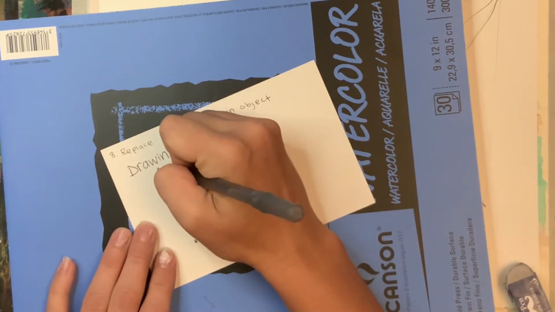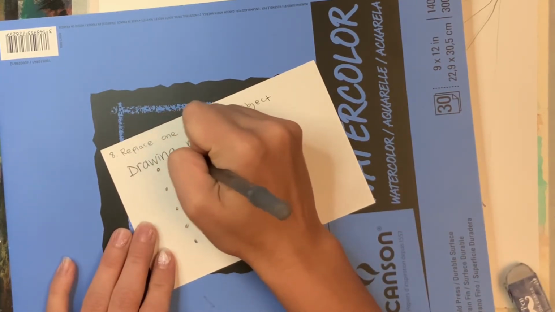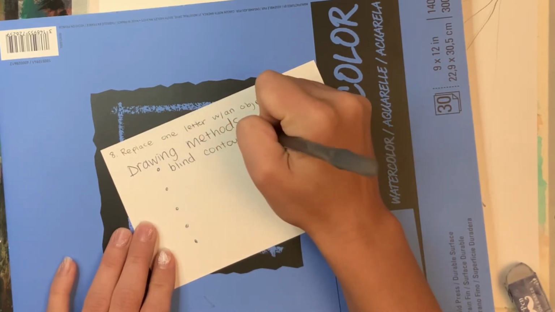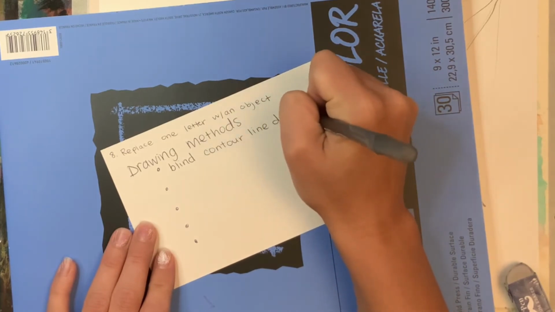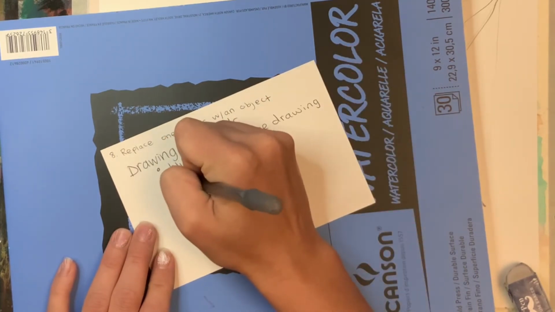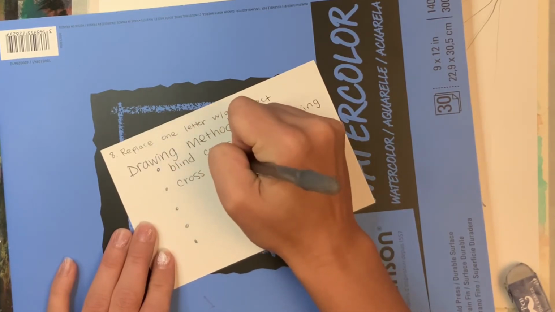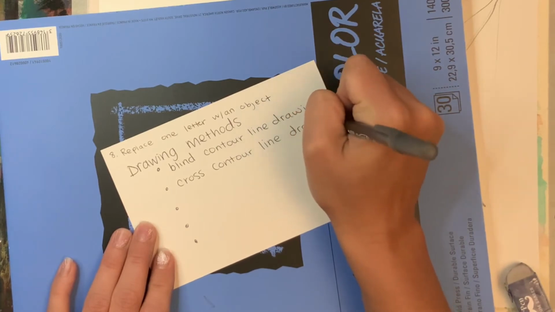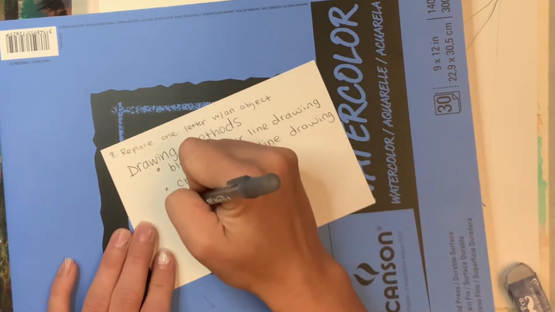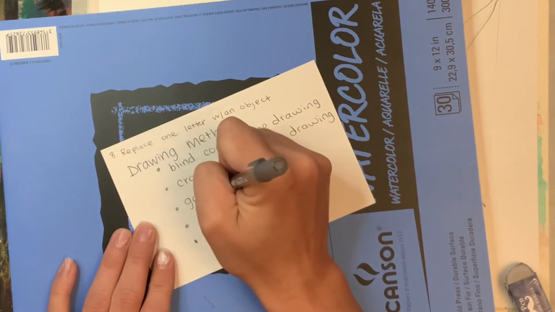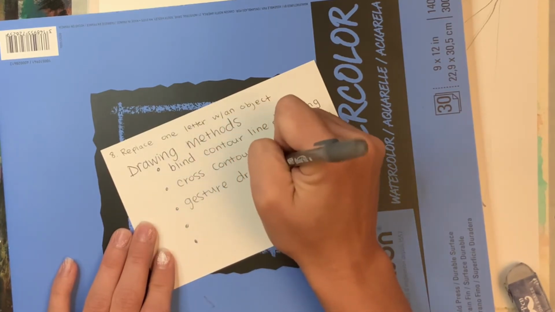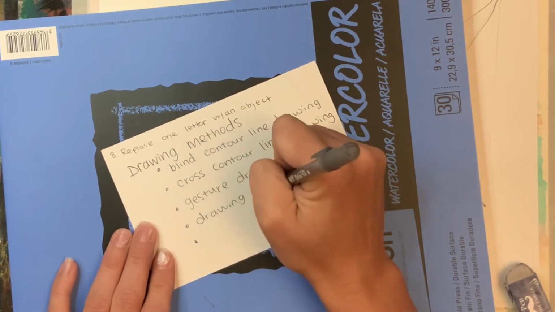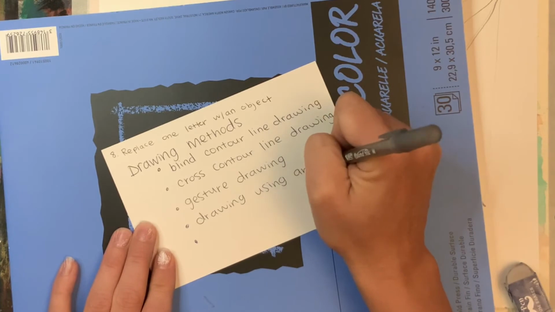So we learned blind contour drawing, we learned cross contour line drawing, we learned gesture drawing, drawing using angles, and drawing using shapes.